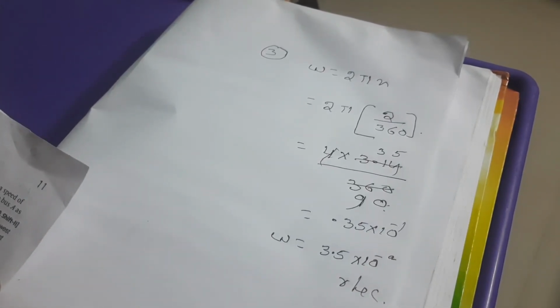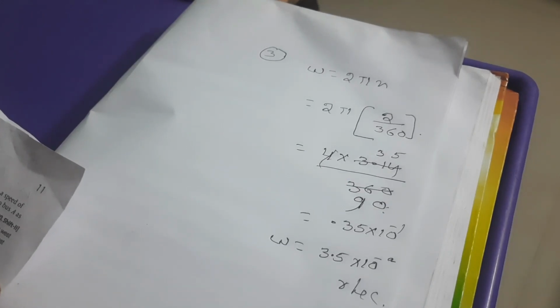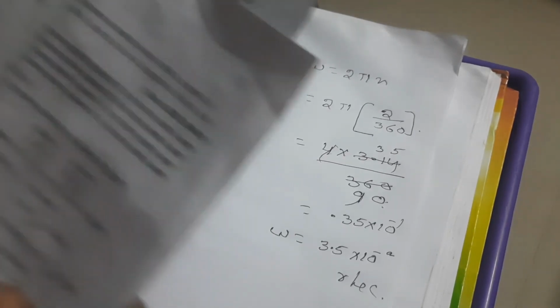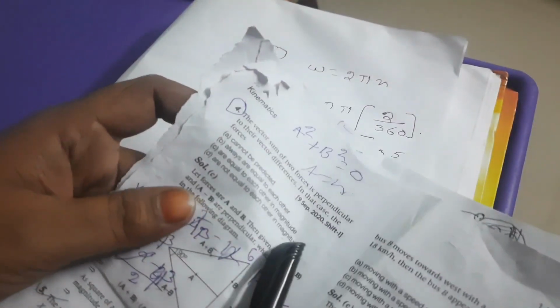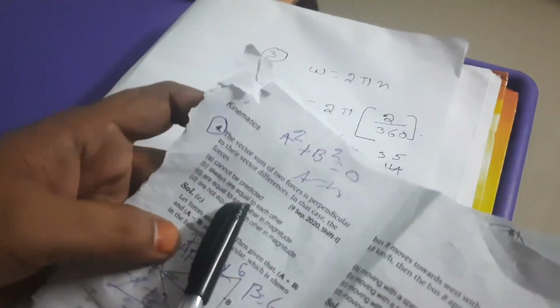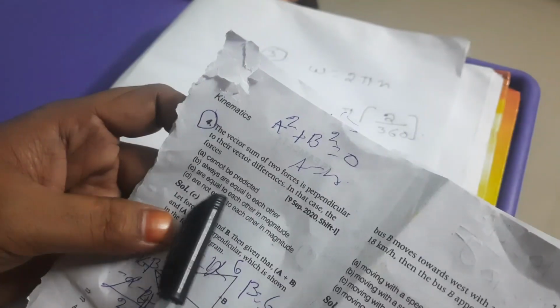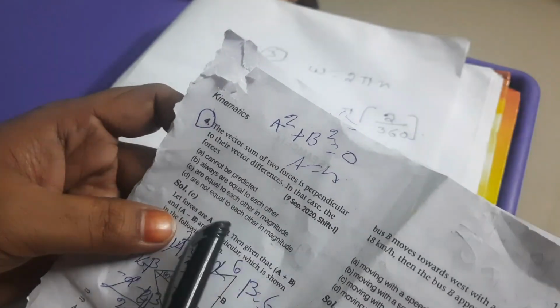see, the vector sum of 2 forces. Already I said kinematics belongs to both motion in a straight line and motion in a plane. The vector sum of 2 forces is perpendicular to their vector difference. In that case, what are the options? Look here, this is the problem. The options are: cannot be predicted, always equal to each other, equal in magnitude, not equal. So how to solve this one?